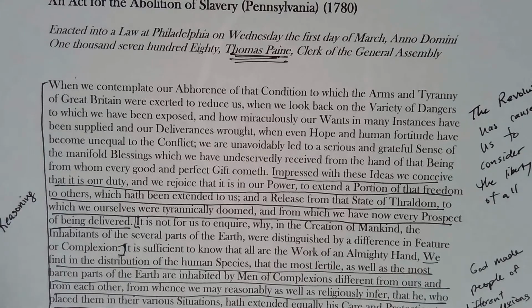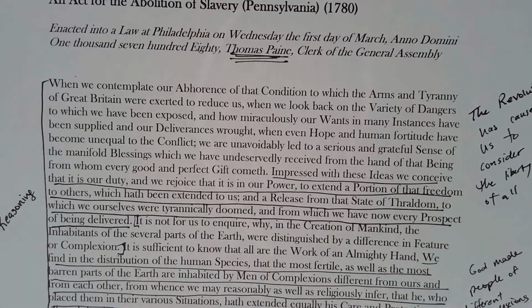And he says, down here, essentially, looking around the world, we know God created the world, we know God created man, and who are we to wonder or question God's decision to make people of different colored complexions? And he loves them all equally, so why should we be any different? So, those are his reasons.